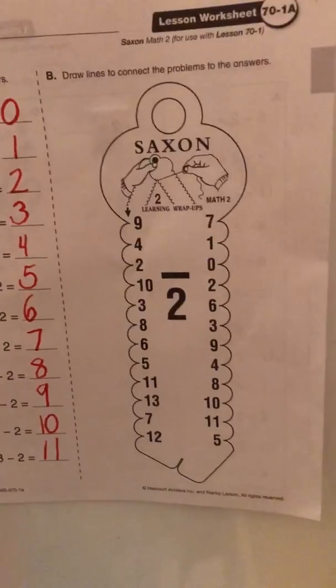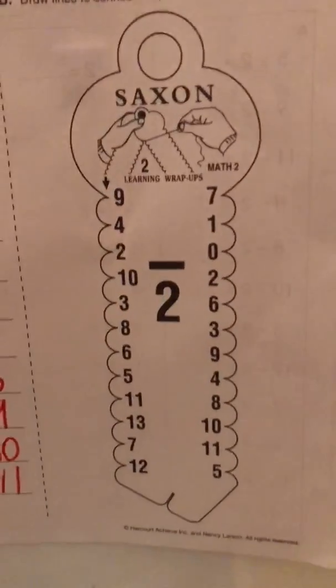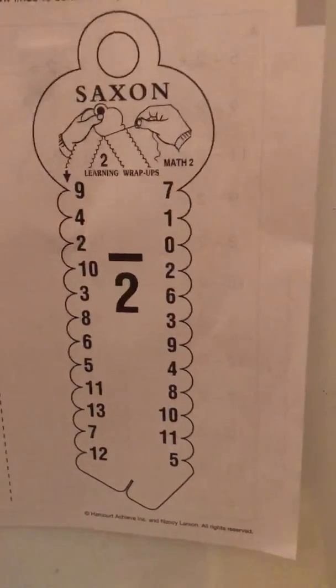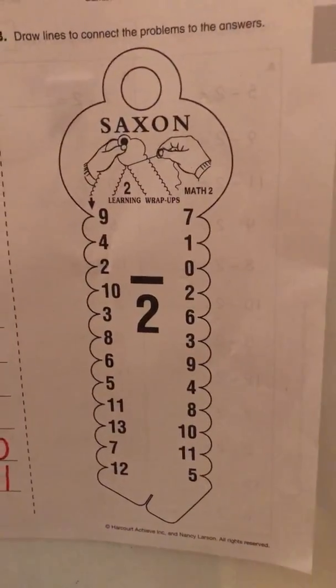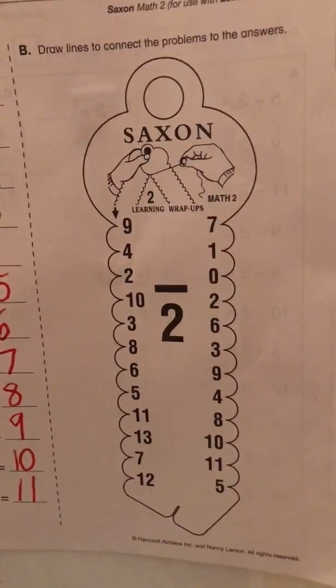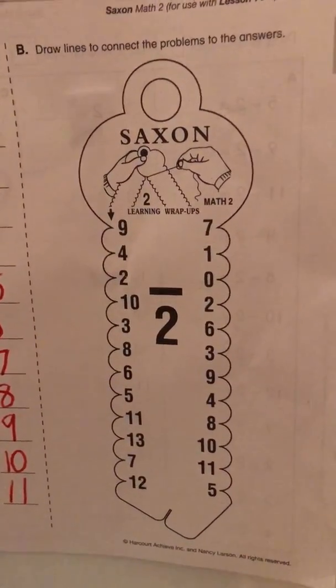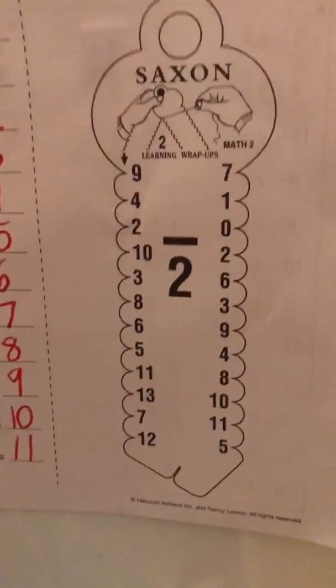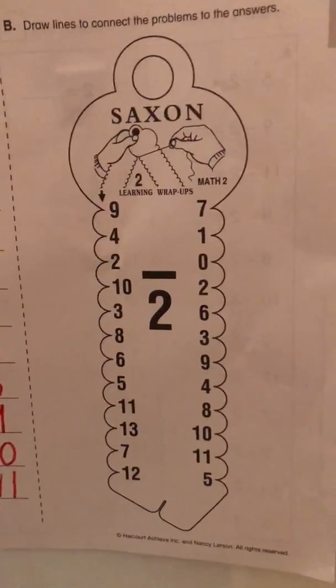Okay, I'm going to speed along here. So this is your wrap-up. I sent the wrap-up home in your materials. If you haven't gotten that out already, you will want that for this lesson. On the back, you're going to use your wrap-up and follow the directions and fill in the problems. But let's do it very quickly here. You know how we do this. Let's just fill this in together.